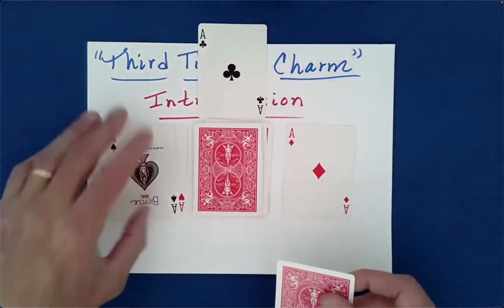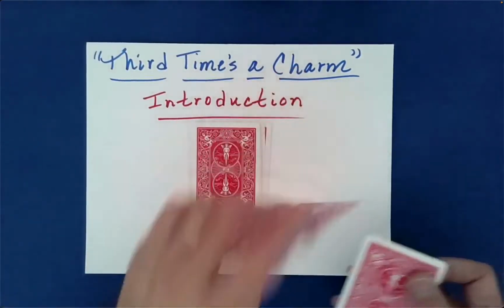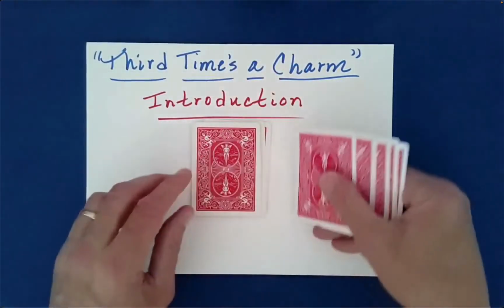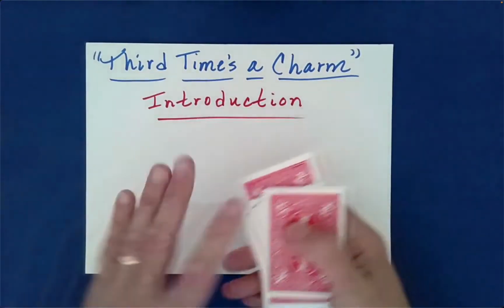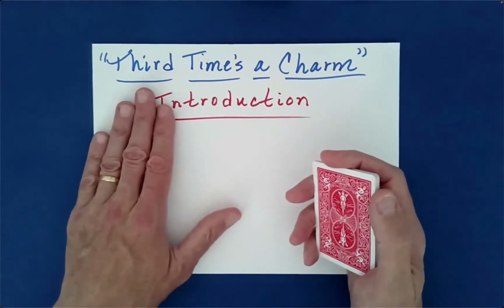Okay, so that's the kind of thing you'll be able to do and create routines similar or even better than that one using this principle that we're going to explore. Okay?